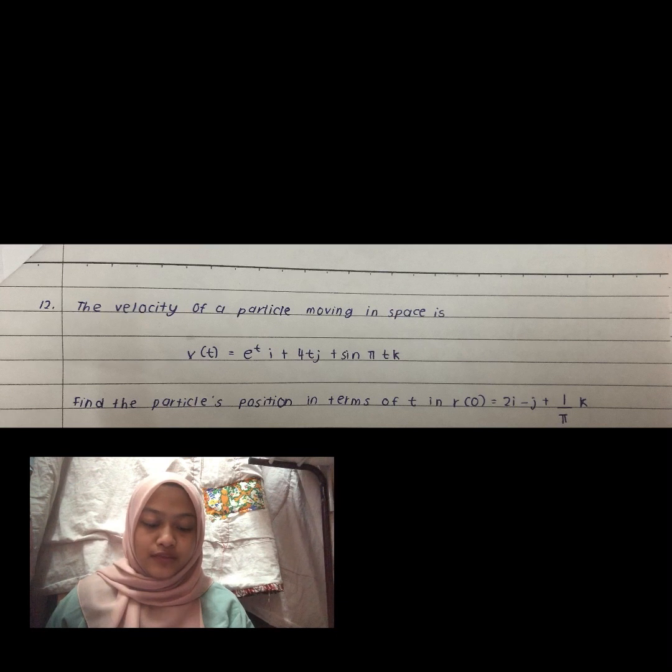So the question given is, the velocity of a particle moving in space is v(t) equal to e to the power of t i plus 4t j plus sin pi t k. Find the particle's position in terms of t, given r(0) equal to 2i minus j plus 1 over pi k.